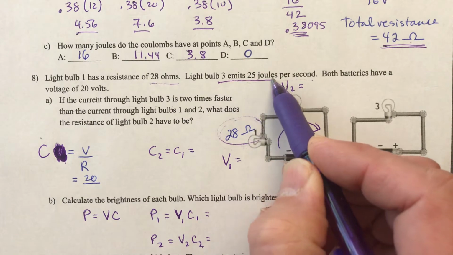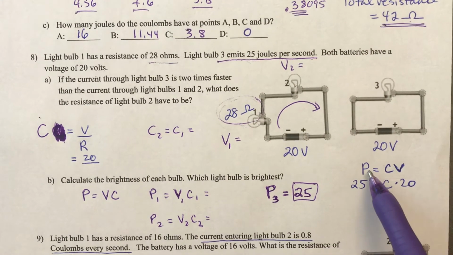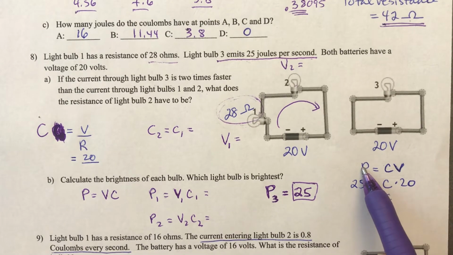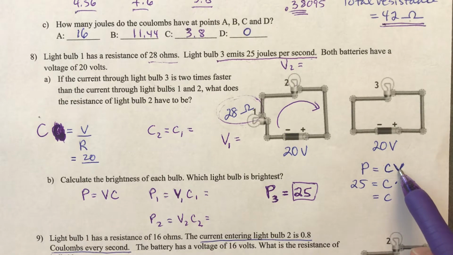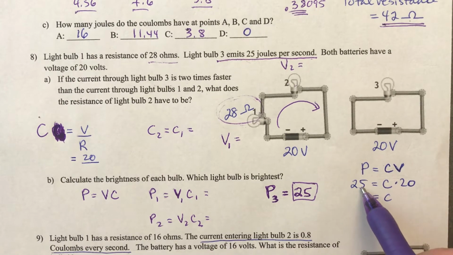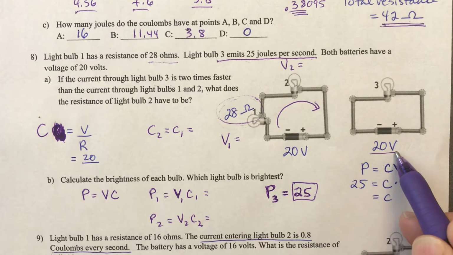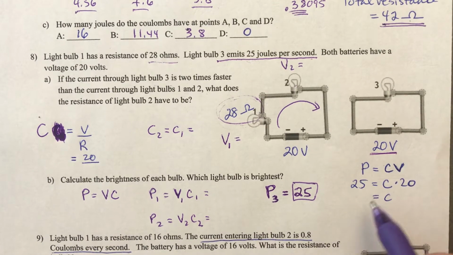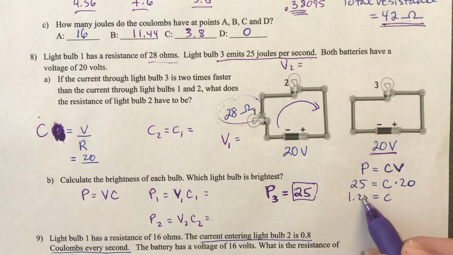bulb 3 emits 25 joules per second. 25 joules per second is a unit of power, and power is current times voltage. So if the power is 25 and the voltage is 20, then we know that the current must be 1.25.